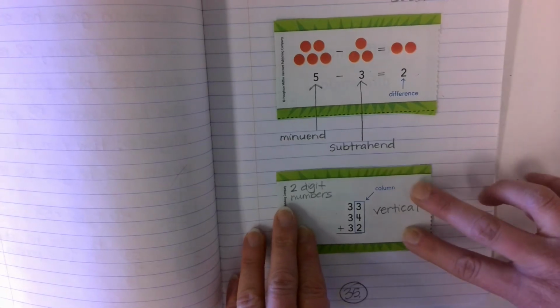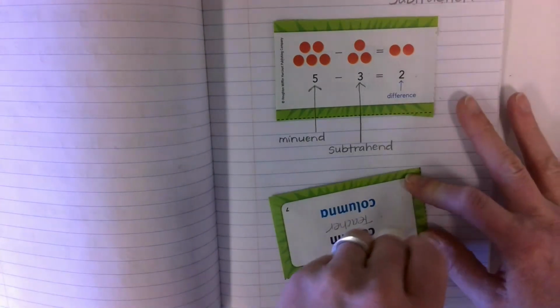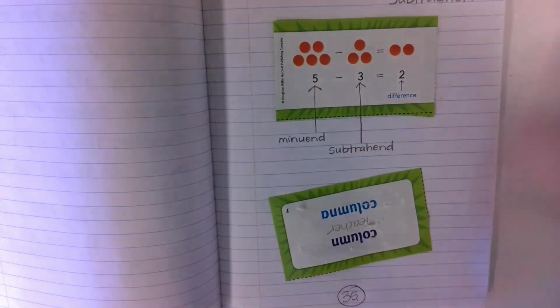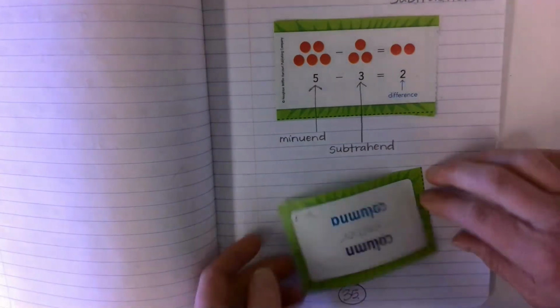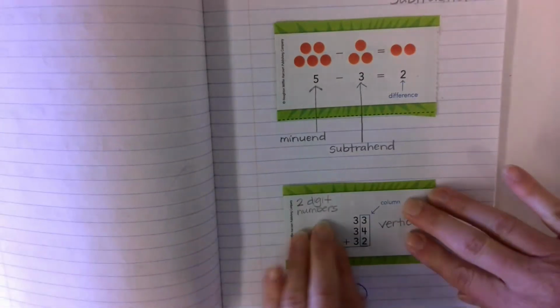All right, so go ahead and put a little bit of glue on the back of that. Not tons. If you have glue oozing out, you use too much. Go ahead and stick that in.